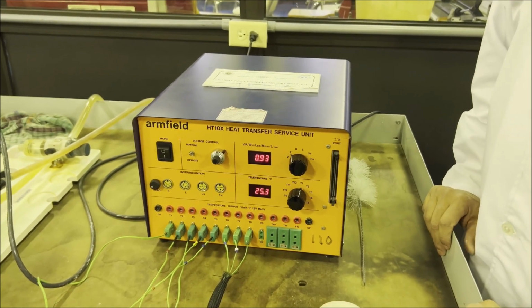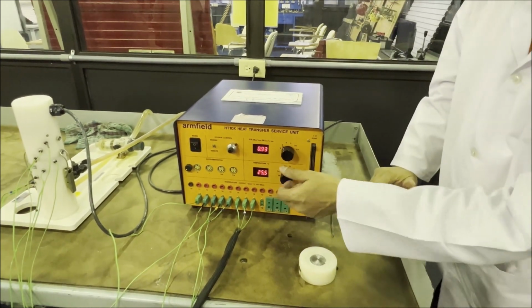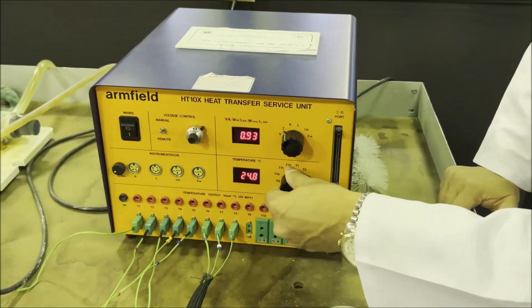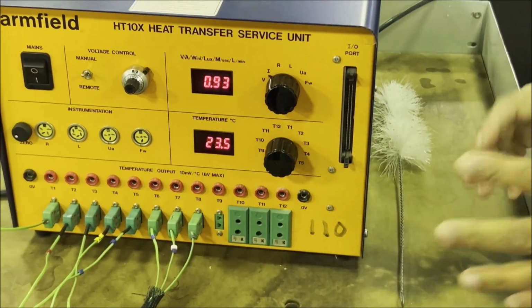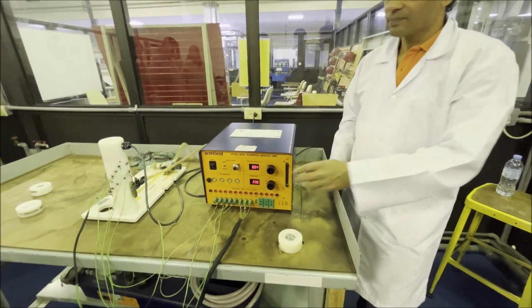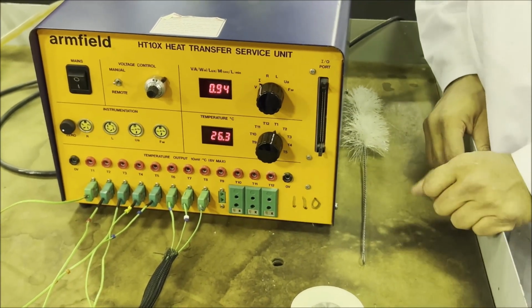Okay, so what do I need to write? I need to write voltage, what is the current. Then what is T1? So keep this on T1, T2, T3, T4, record here T5, T6, T7, T8 after steady state is reached. What is steady state? Keep it on T1 always.